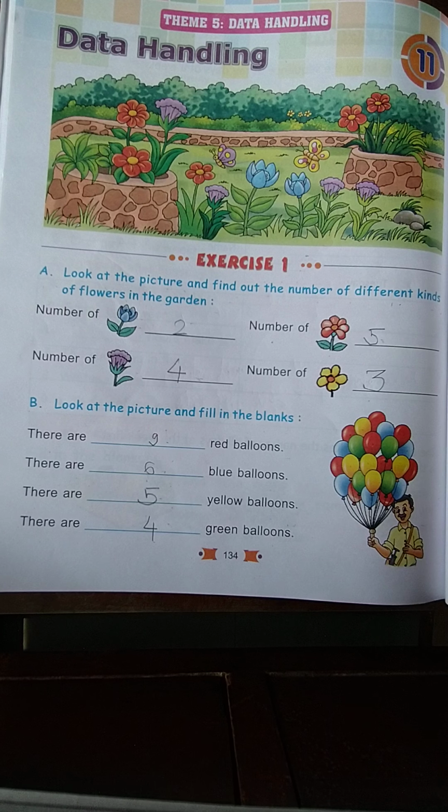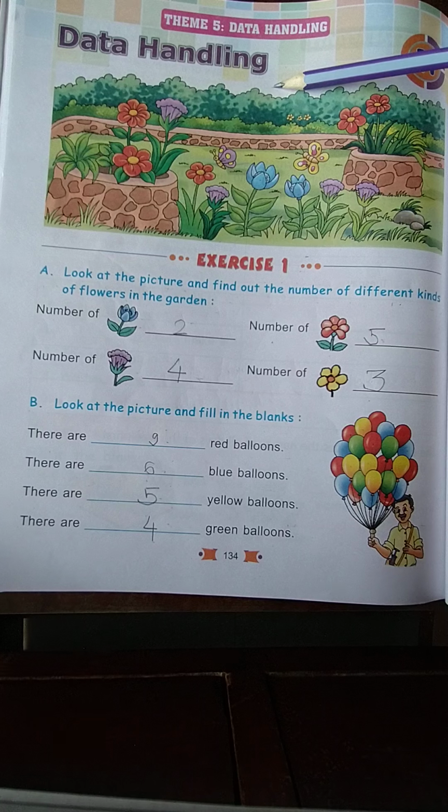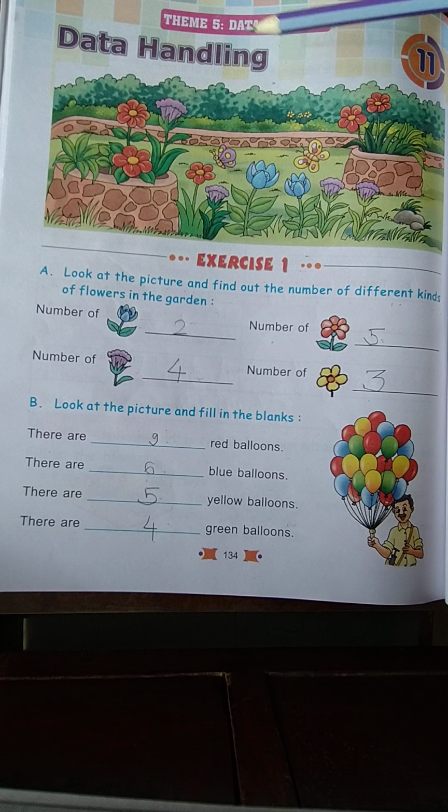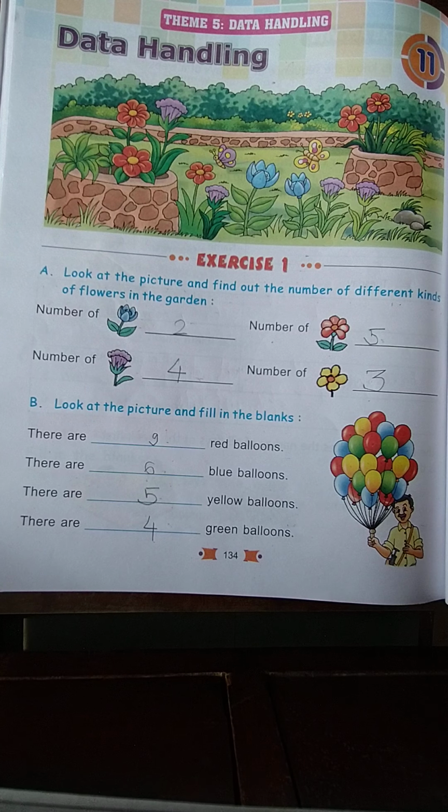Today we are going to discuss data handling. So students, data means information and data handling means sorting the information according to what is available. Let me explain with the examples.